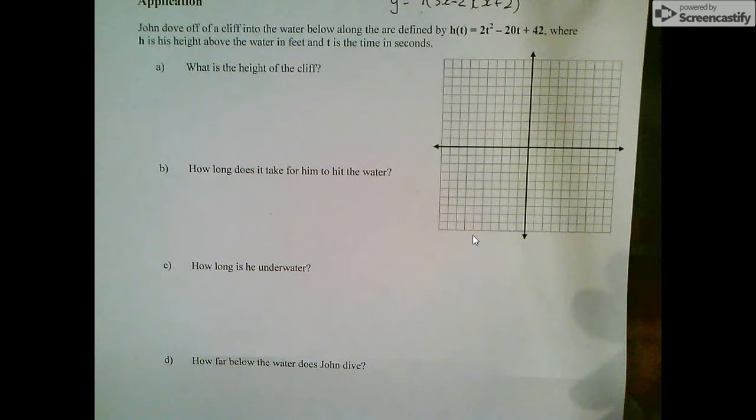So that's actually pretty neat stuff, but we are out of time for this video, so I'll do a short one running us through this application problem in a moment.